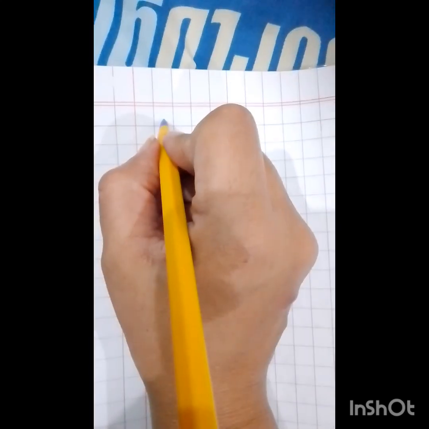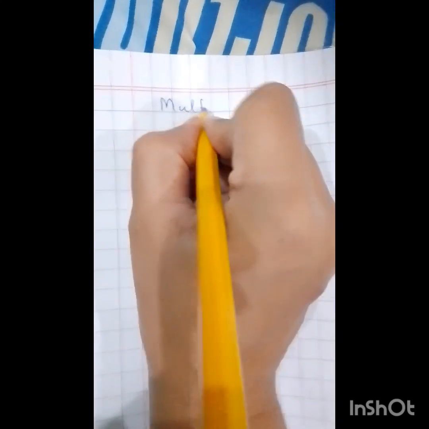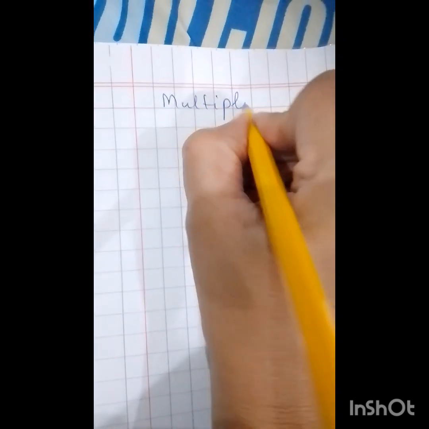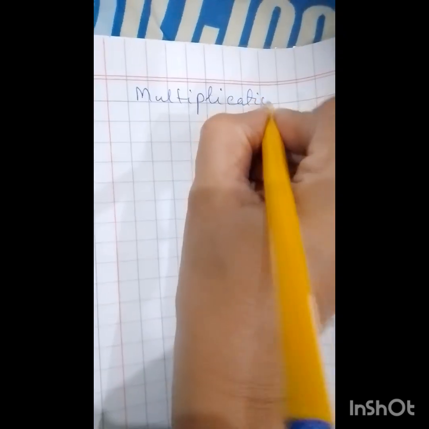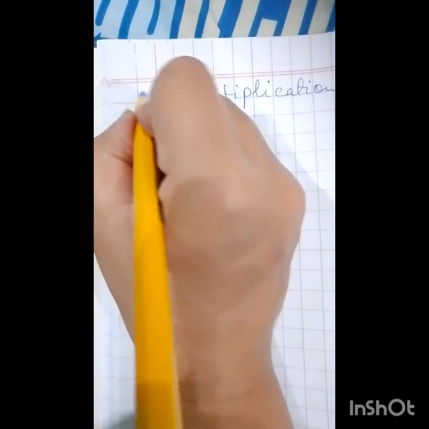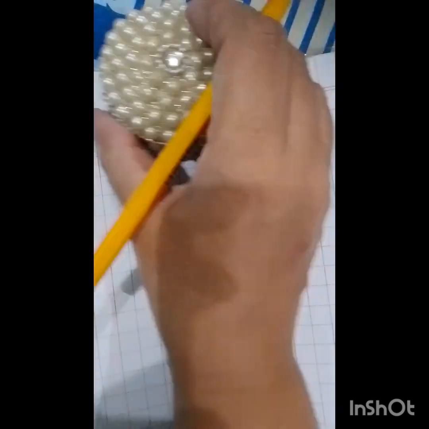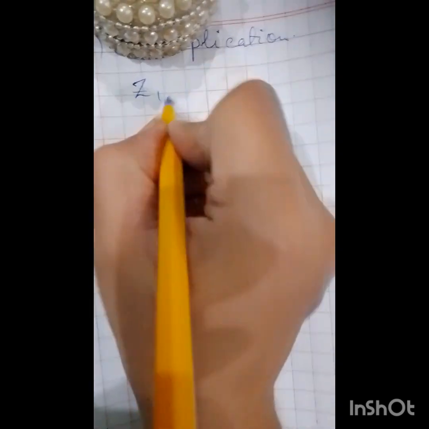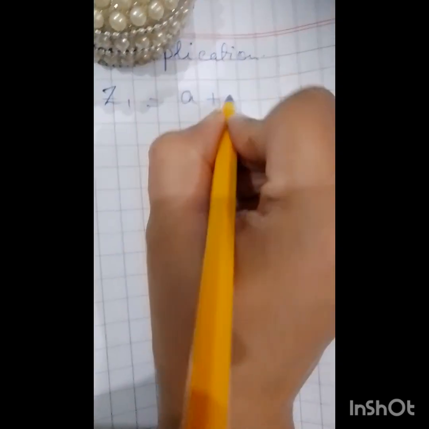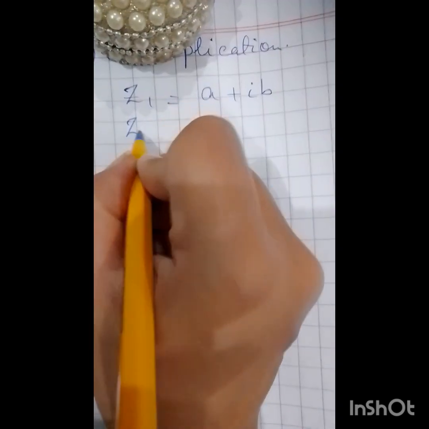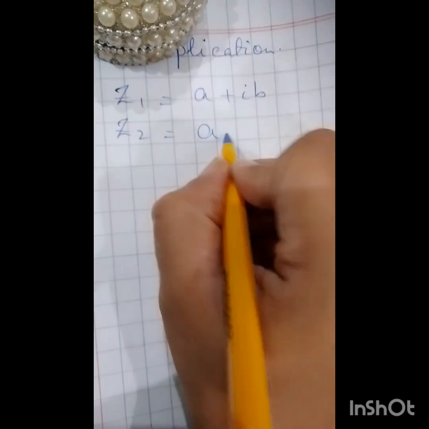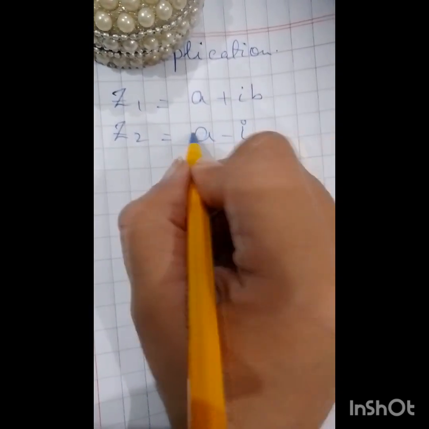Now next is multiplication. Again taking z1 and z2 and taking the product of them. So let's assume z1 equals a plus iota b, z2 equals c plus iota d.